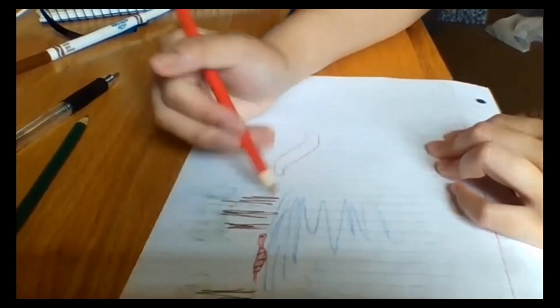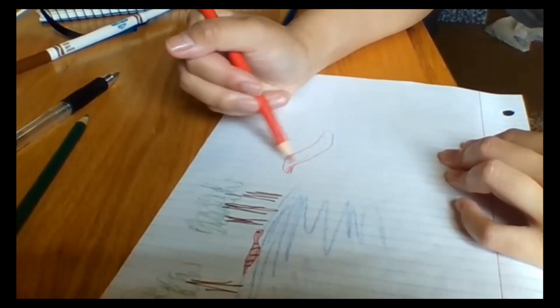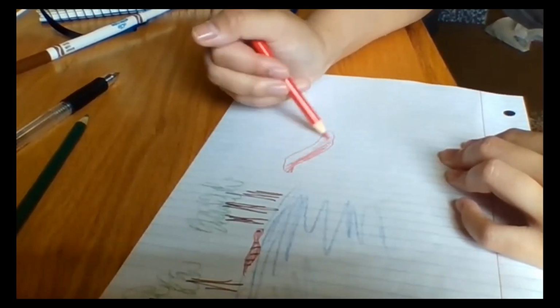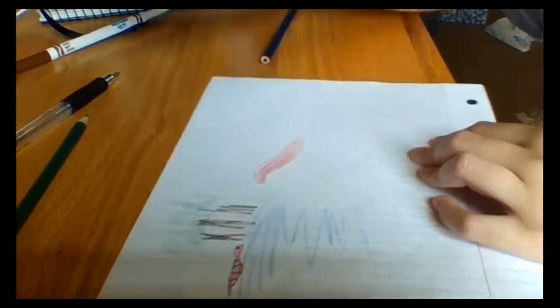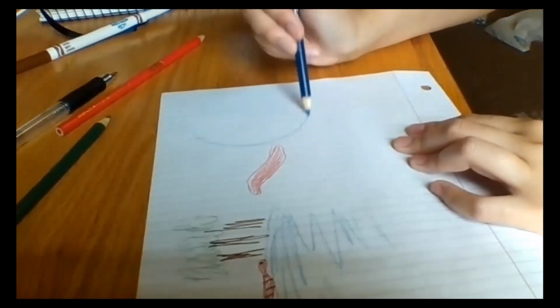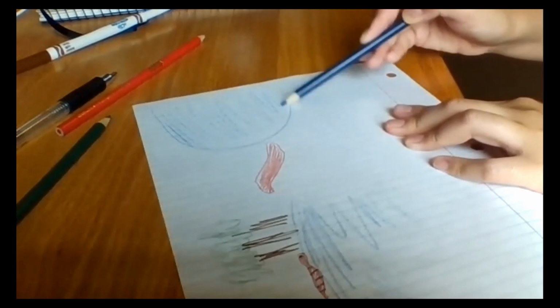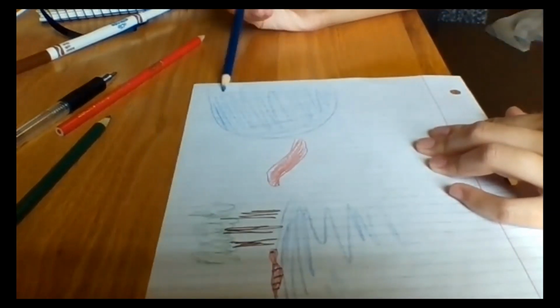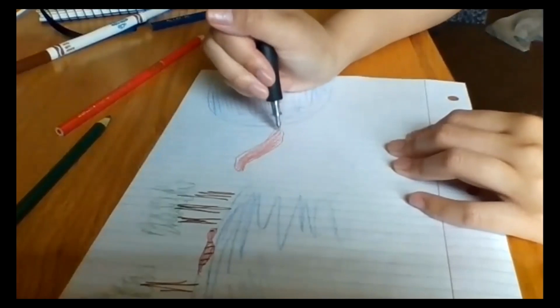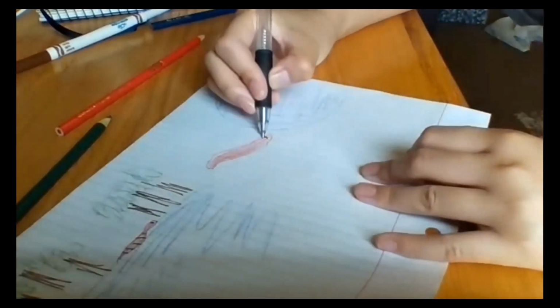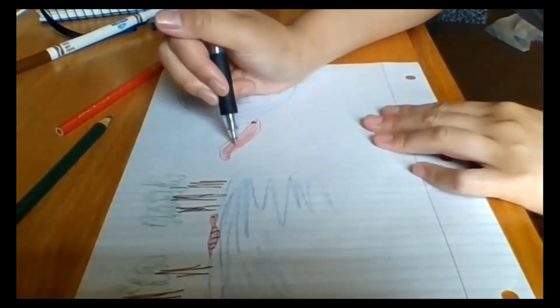In my story, my snake will be sitting by the water, wanting to learn how to swim. But remember, not all snakes can swim, so he won't know if he can do it yet. So this is my snake's eye again and the stripes.